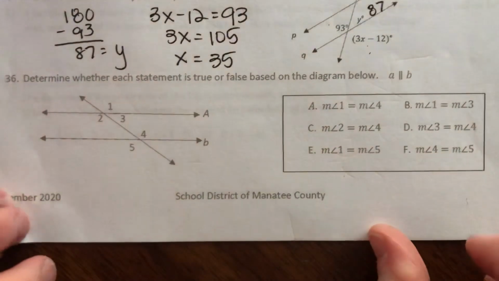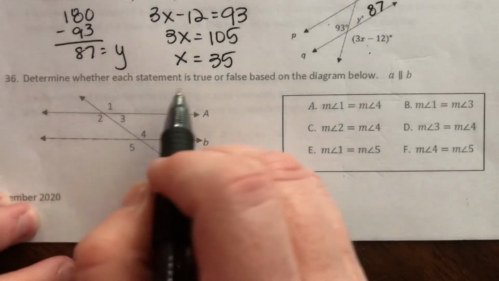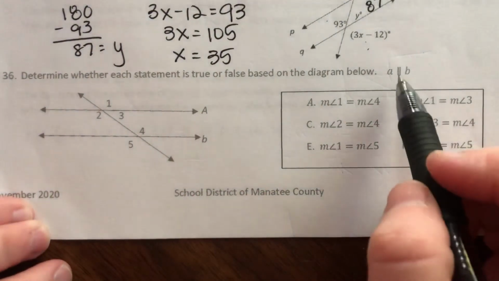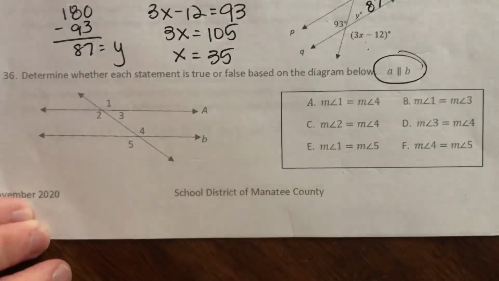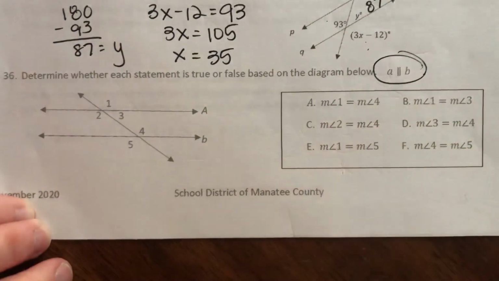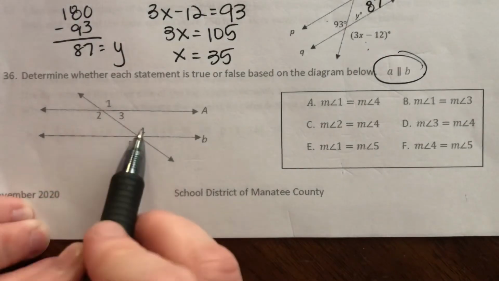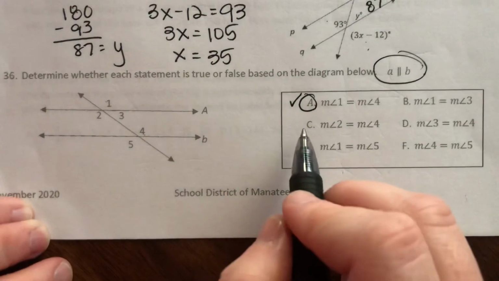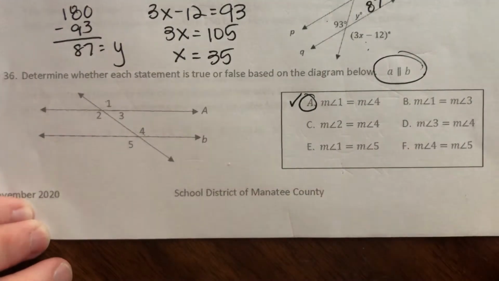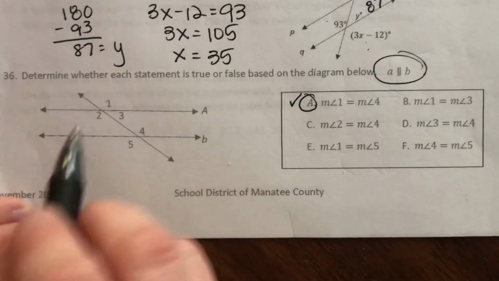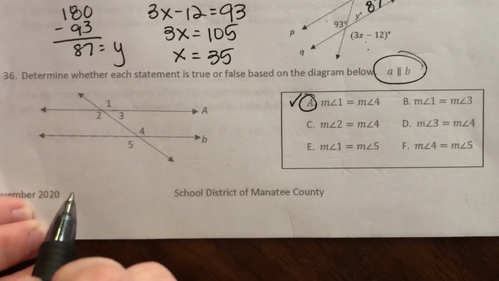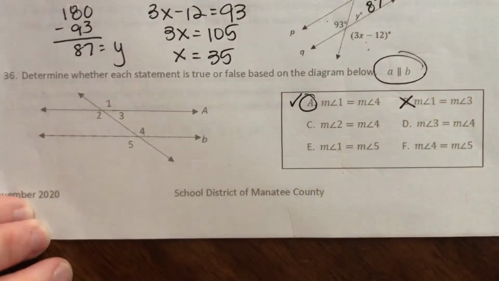And then last question of page 7, number 36, determine whether each statement is true or false based on the diagram below. All right, and it tells us over here that A and B are parallel. So angle 1 and angle 4 are equal. Angles 1 and 4 are corresponding, so yes, they are equal. That is true. B, angles 1 and 3 are equal. 1 and 3, do they look equal? No. 1 is really big, 3 is really small. They make up a linear pair, so they're supplementary, but they're not equal. So that's not true.